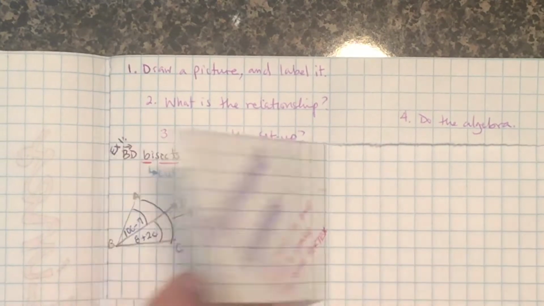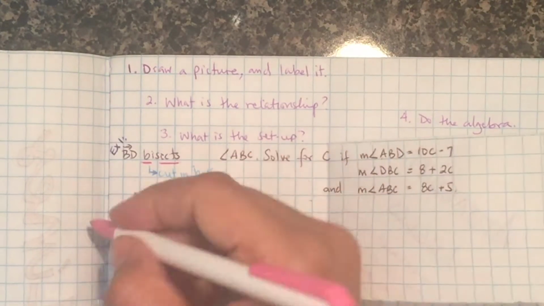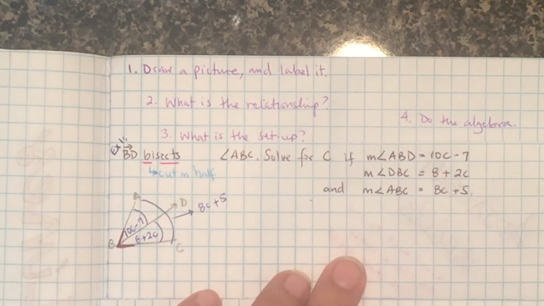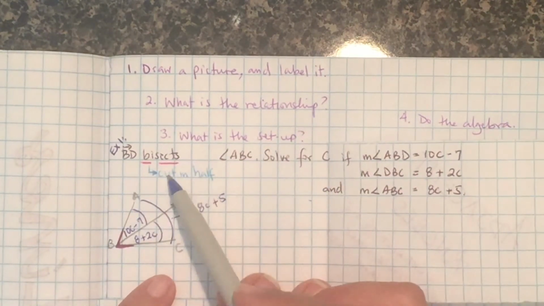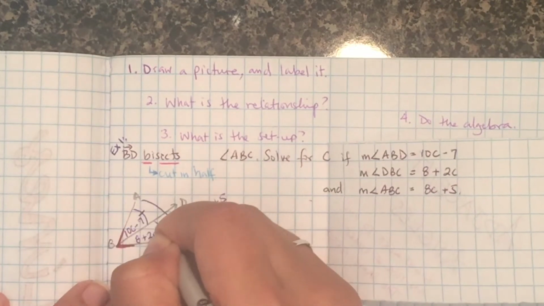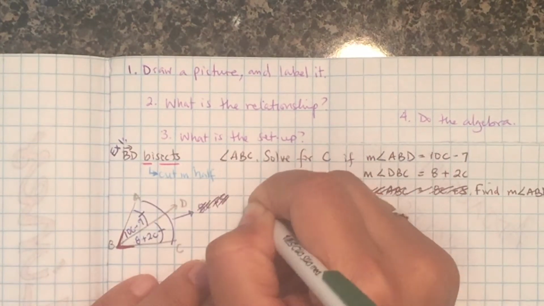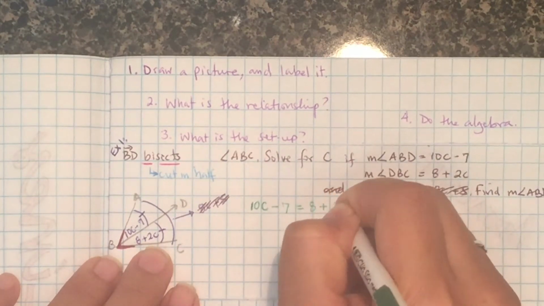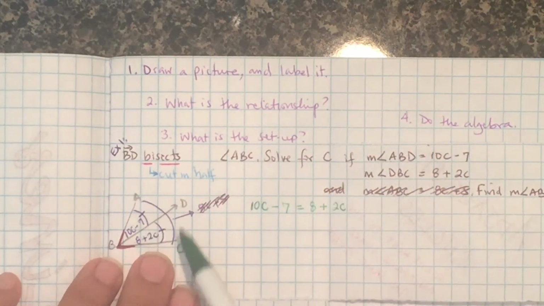The question is, what is the relationship? Okay, so adjacent angles are right next to each other and share the same vertex, which means they have a V together. So bisect means cut in half. So that means this angle is equal to this angle. So how do I set that up? Well, they're both equal to one another. So 10C minus 7 is equal to 8 plus 2C.